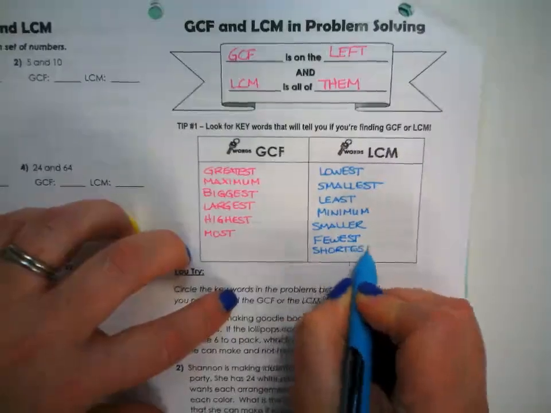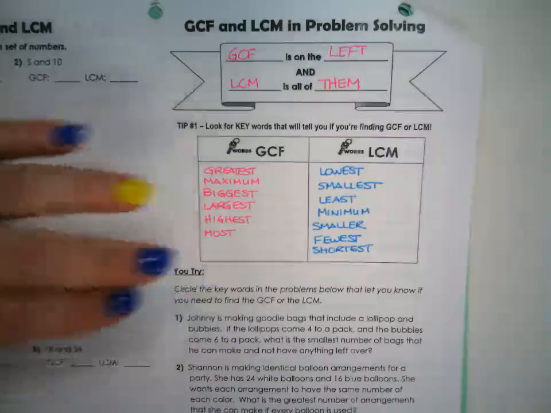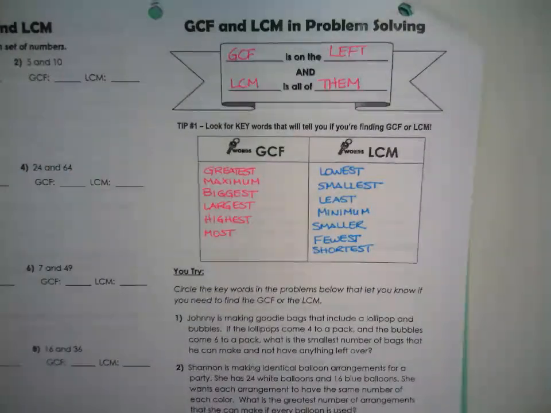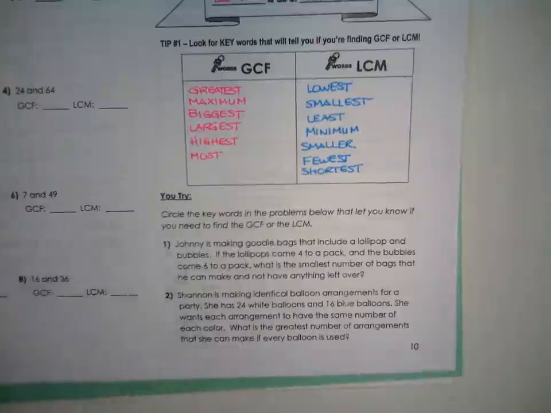All of these words are meaning that we're looking for something small, right? Okay, smaller. So they may not all be seen all the time. There may be others. But this is kind of getting us in the mindset. If we see those words, we're probably going to be doing something LCM. Okay? Now let's take a look at the two problems at the bottom of that page. It asks us to circle the key words in the problems that let you know if you need to find GCF or LCM. I'm going to give you guys about a minute. Look through those problems. See if you can find the key words, one of the words we just talked about.